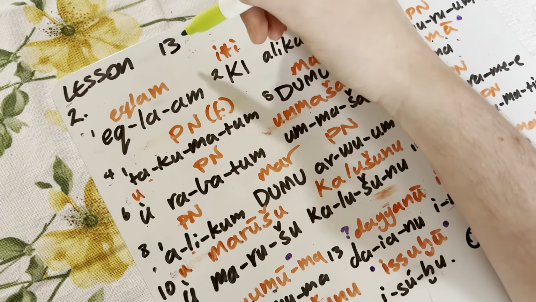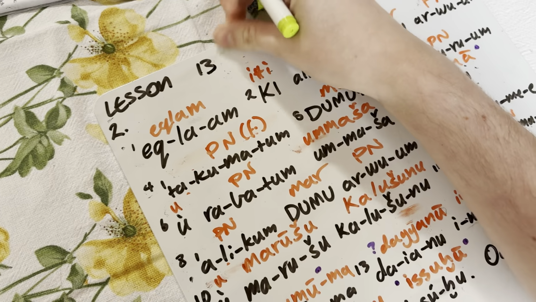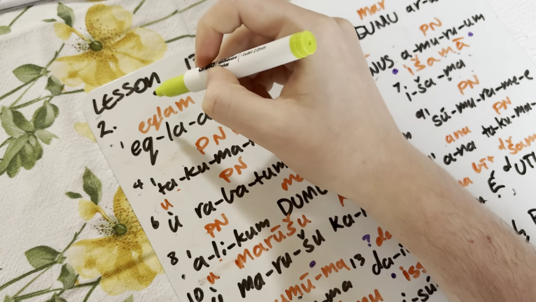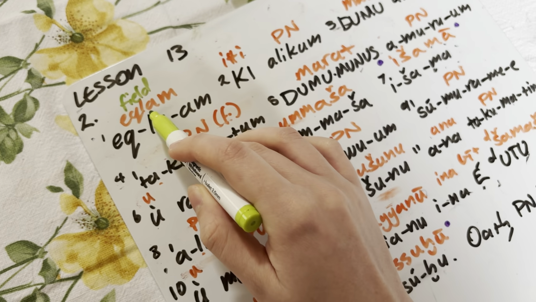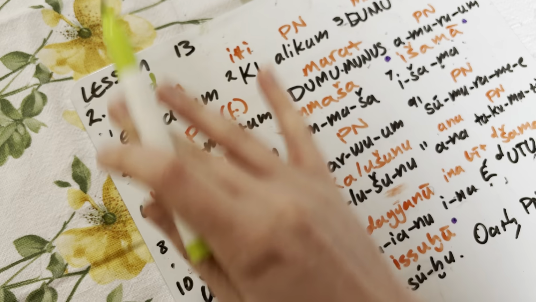Can you see this well enough? Oh yeah, that's fine. So eklam, I'm pretty sure it's field. And because it's got that am, it's in the accusative.